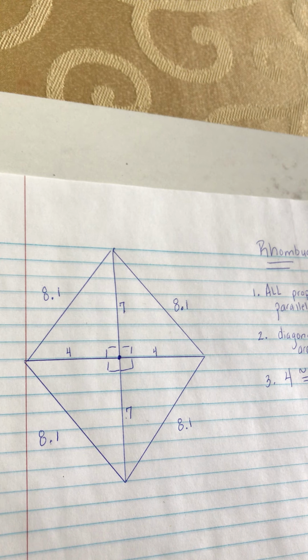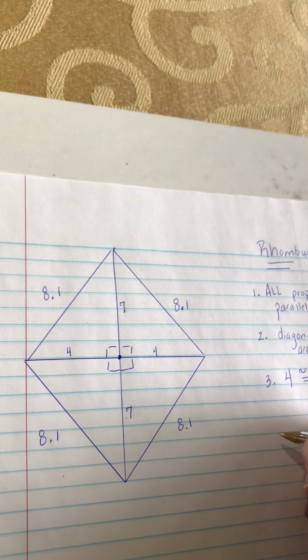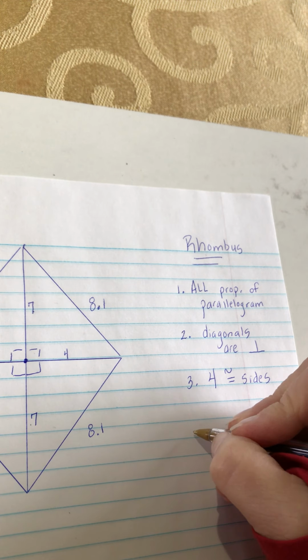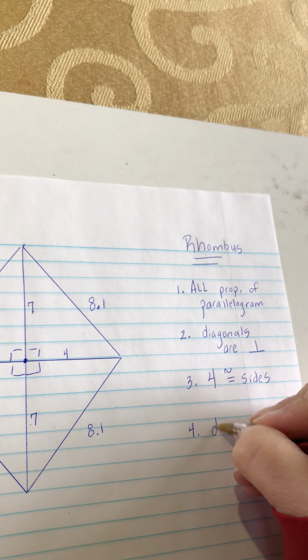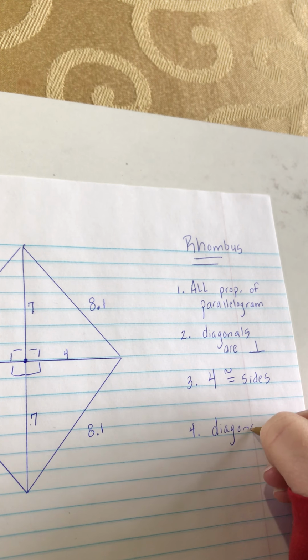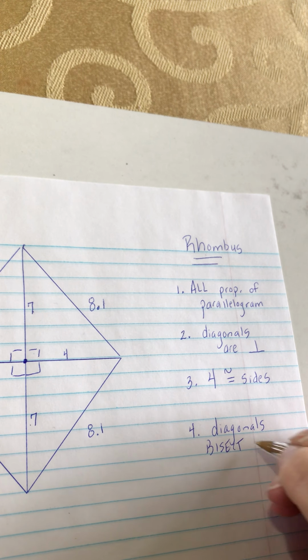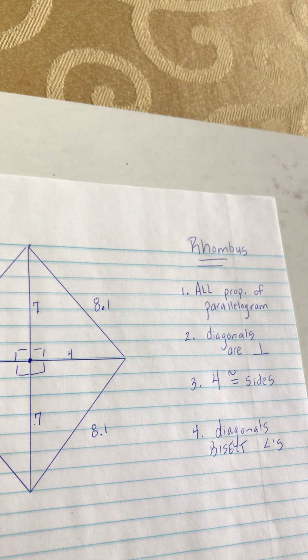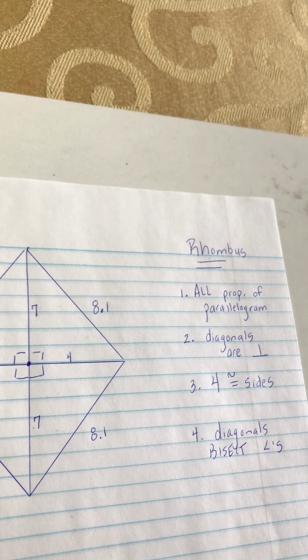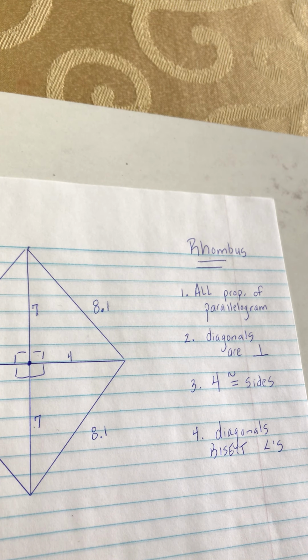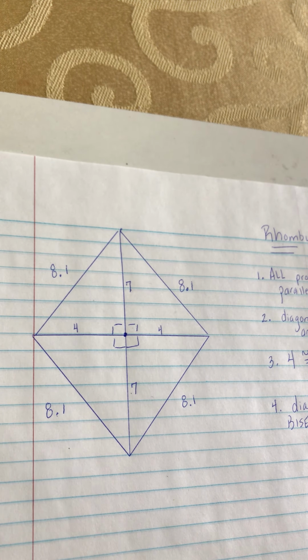All right, and then one last thing as far as the rhombus has to do with the diagonals. I'm going to write it over here first, and then we'll go to the picture. The diagonals bisect the angles. All right, so what does that mean? Let's take a look. Go back over here to my picture.